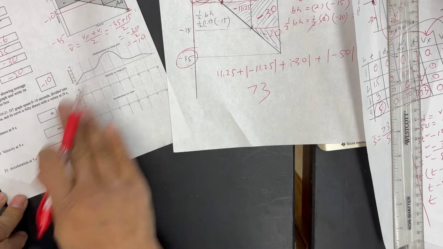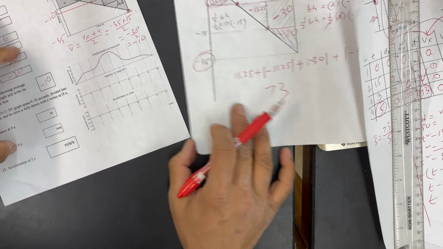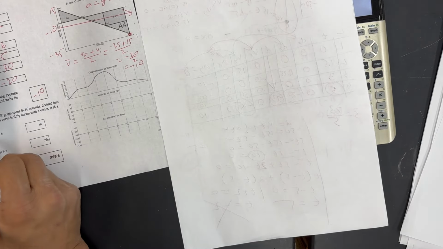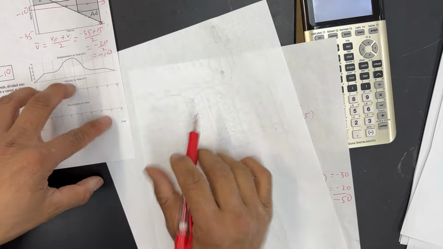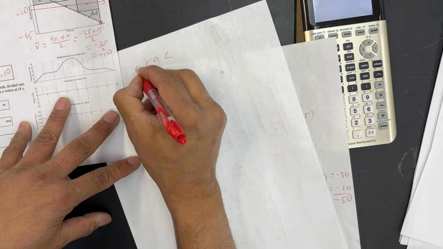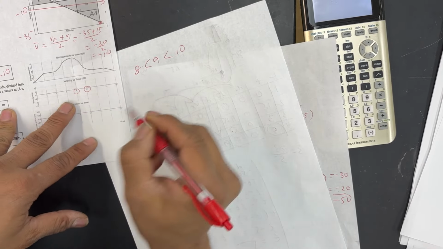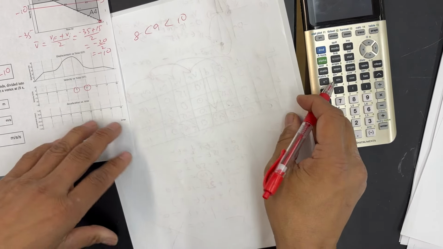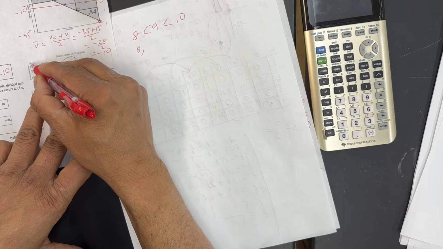Okay, now we're going to do this one. This one is easy. We did it many times, so we should be able to do it. Okay, so now let's see. I'll ask you to find the distance at 9 seconds. Where is 9? 9 is between 8 and 10. This is 8. This is 10. So I have 2 points. Watch it very carefully. 8 comma 5.